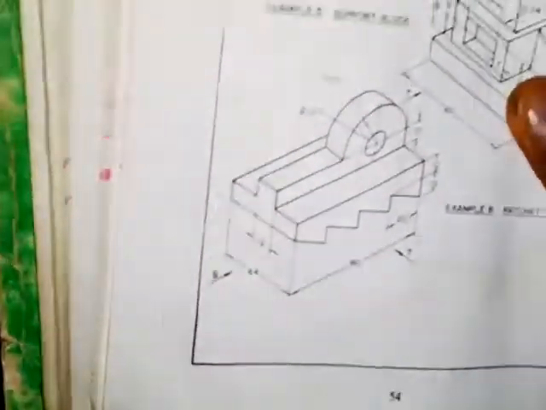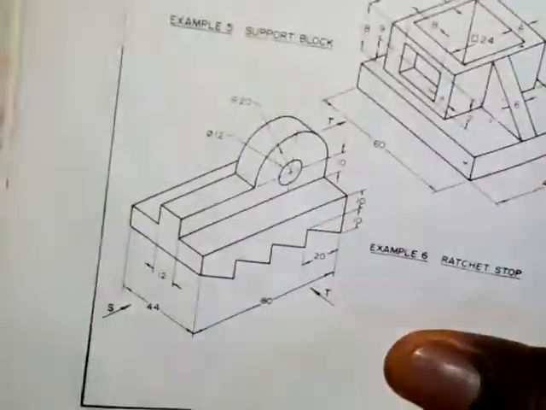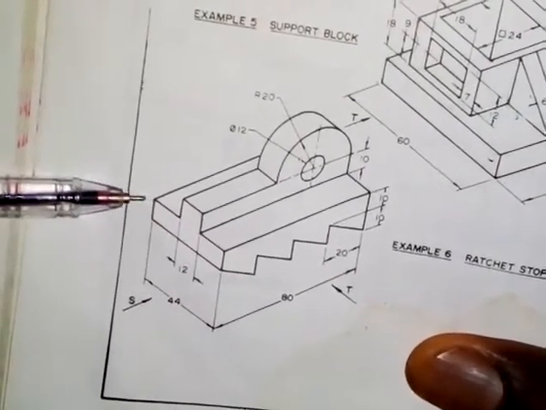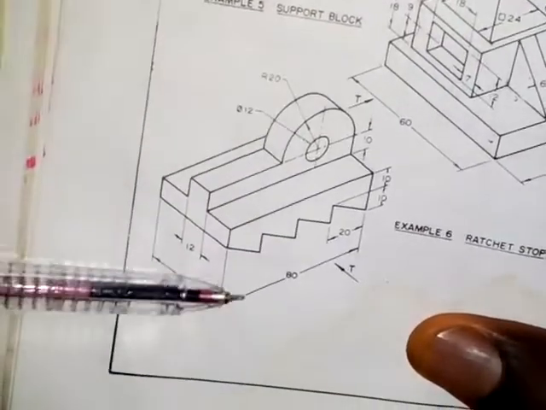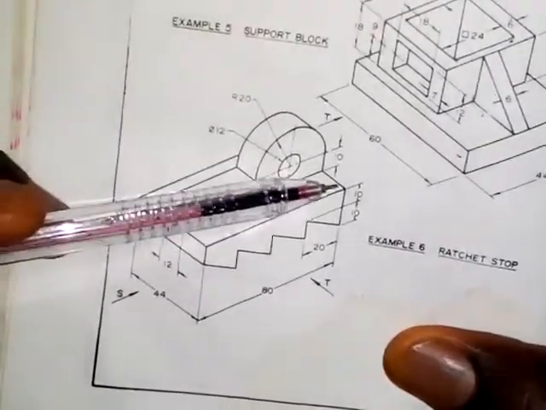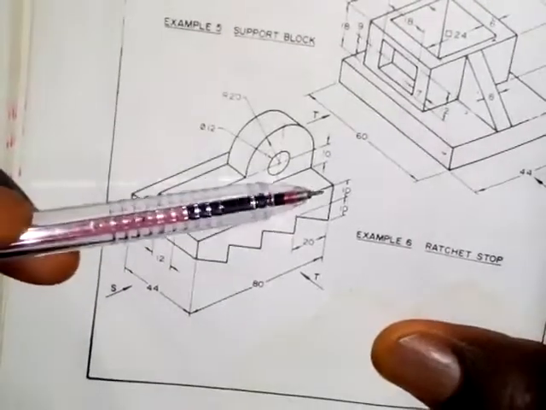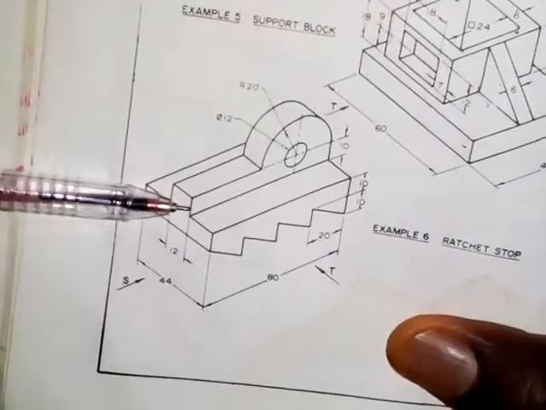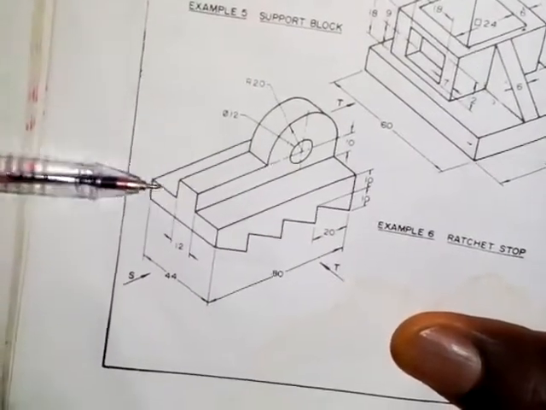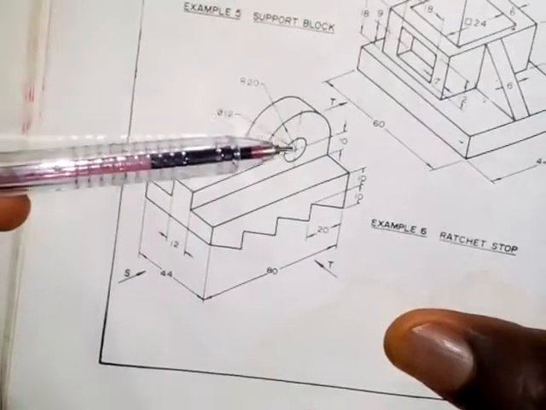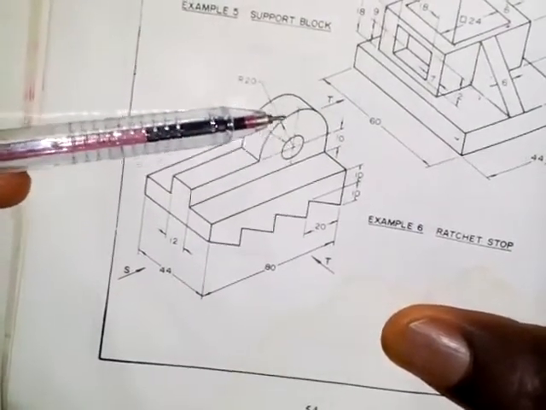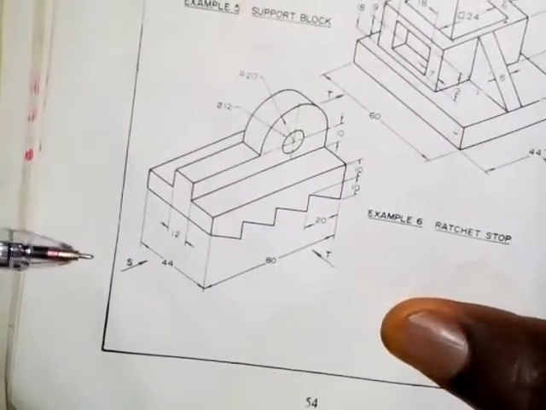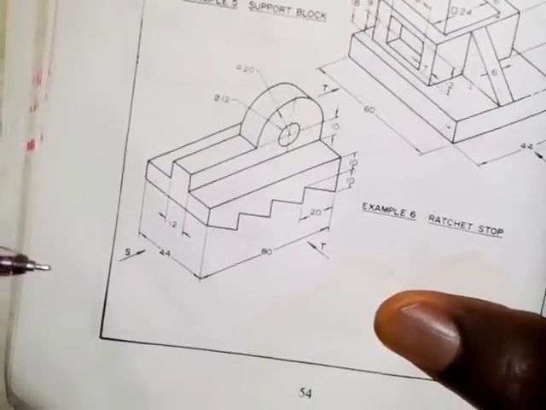Now, first of all, I'm going to draw the plan. I've looked at the plan. The total distance from here to here is 44 millimeters, and we are going to draw this rectangle. So the length from here to here is 80 millimeters, and then the thickness of this thing is 12 millimeters. Thickness of this also is 12 millimeters. So this circle will be hidden in the plan, and then each of these cuts that we have here will be hidden in the plan. So I'm going to show you how we are going to produce that.